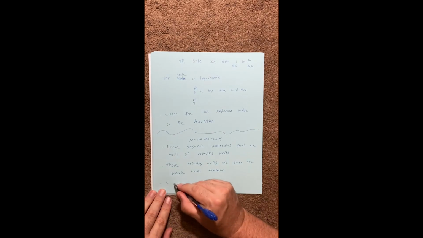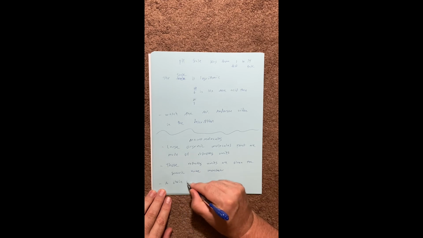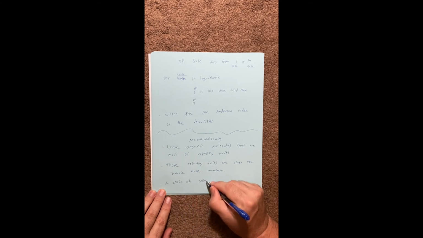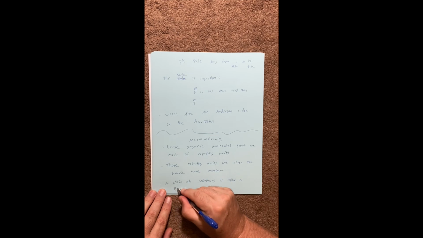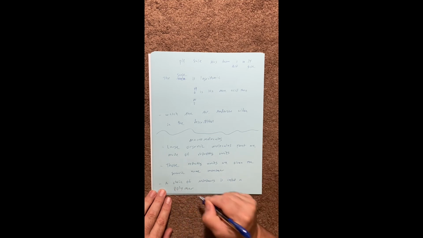So those repeating units are given the generic name monomer. And then a chain of monomers is called a polymer.